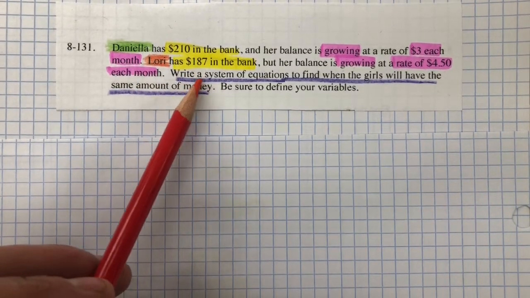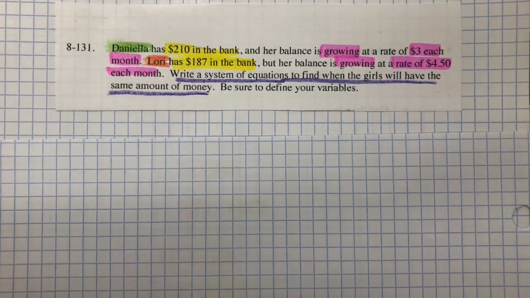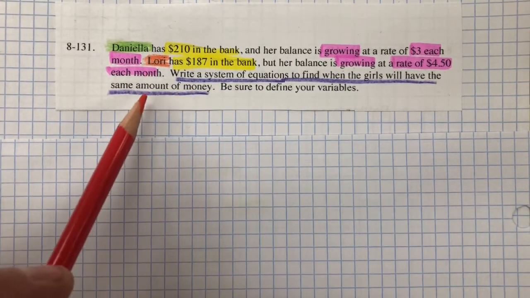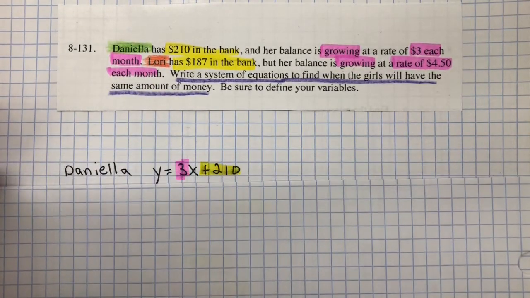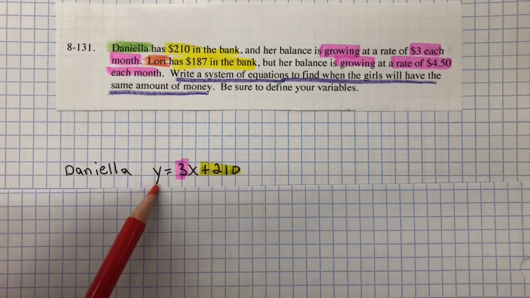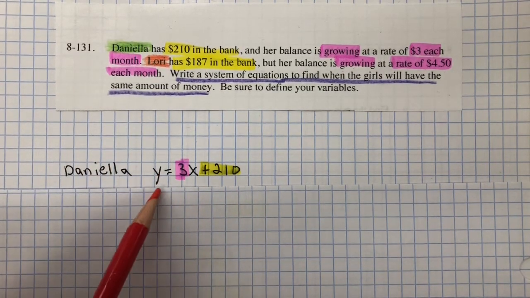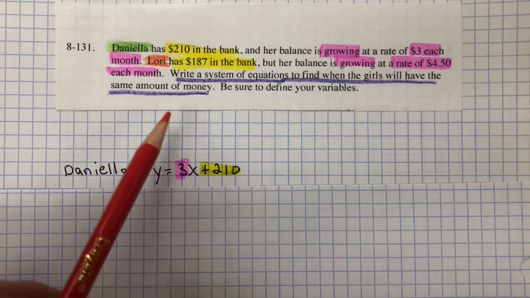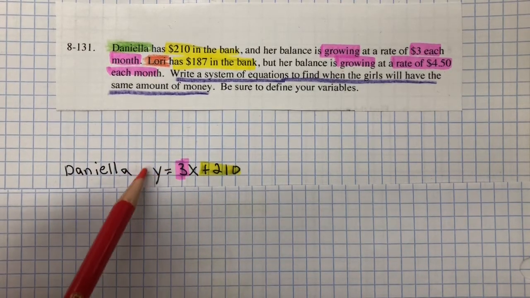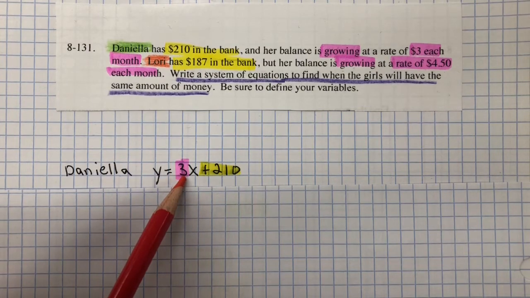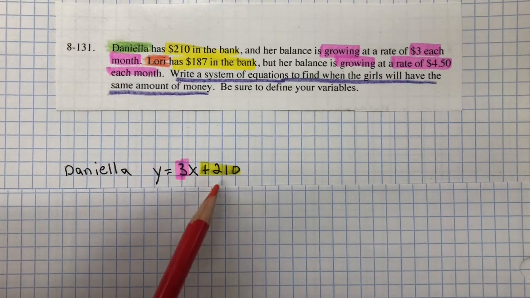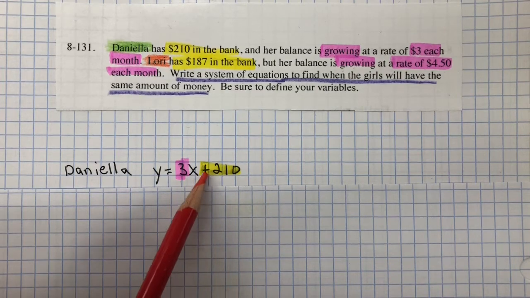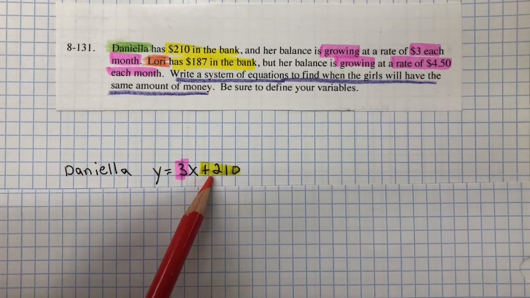So you need to write a system of equations to find when the girls will have the same amount of money. So when they are equal to each other. First we have Daniela, and I'm going to write it in y equals mx plus b form, slope-intercept form. So y is the total. 3 is the growth rate, how much it's growing. It's growing $3 each month. X represents months. And the y-intercept, or the initial value, is $210.